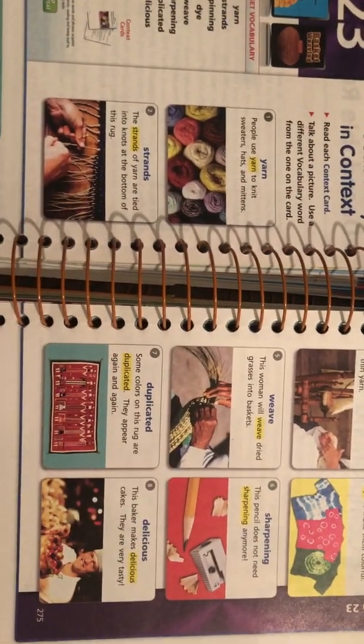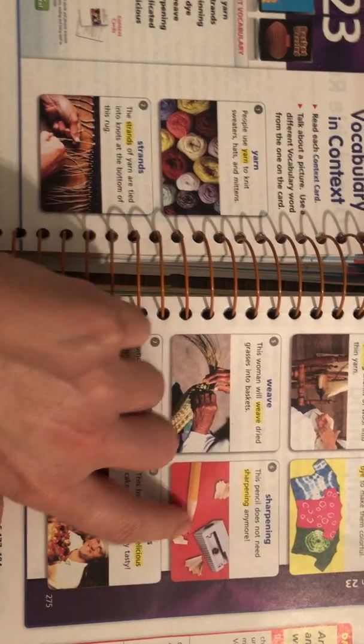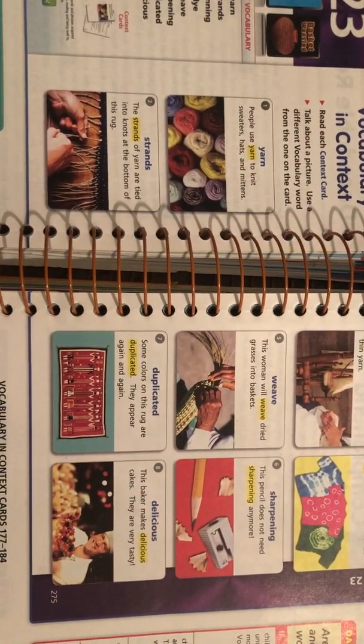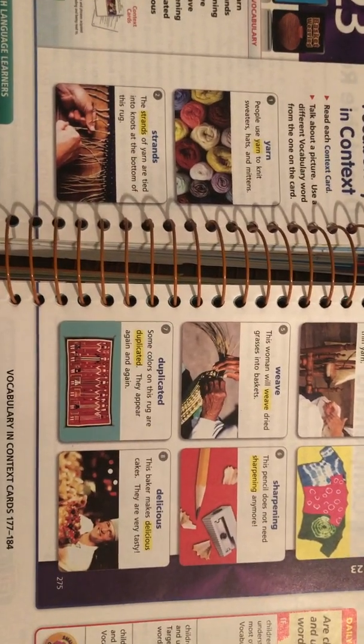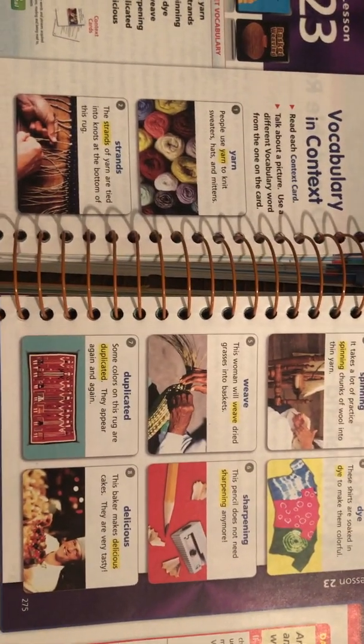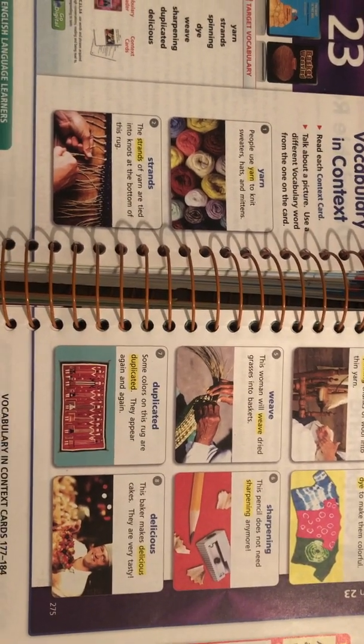Number 6, sharpening. This pencil does not need sharpening anymore. So it is all the way sharp. It doesn't need any more sharpening. 7 is duplicated. Some colors on this rug are duplicated. They appear again and again.